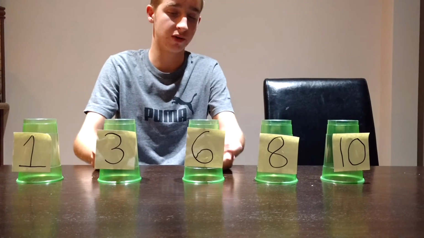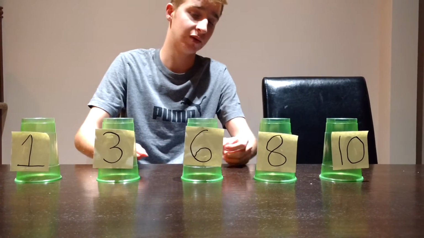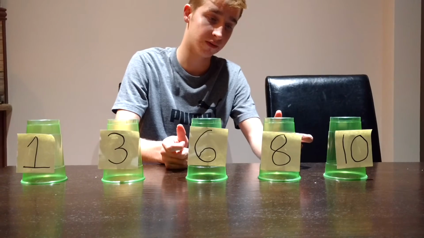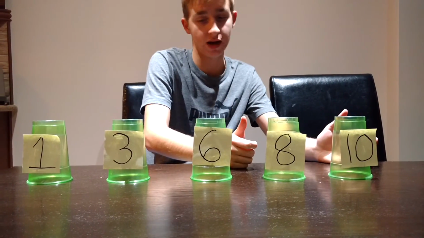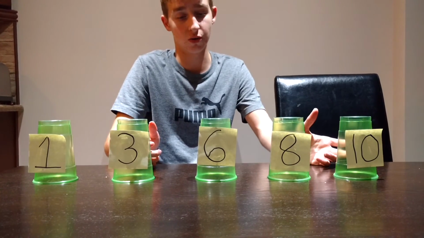And then it moves on to the 3 and the 6, which are fine. Then it moves on to the 6 and the 8, which are fine, and then it moves on to the 8 and the 10, which are also in the correct order. So now everything in this array is sorted.